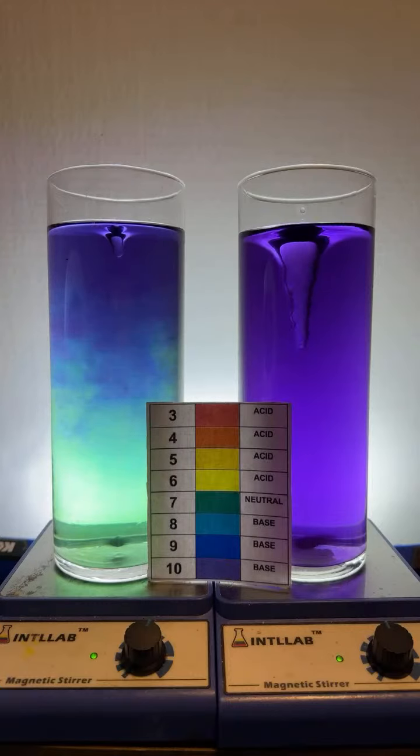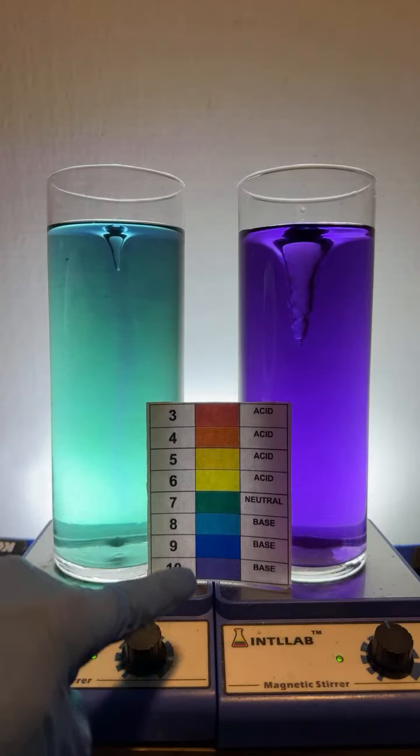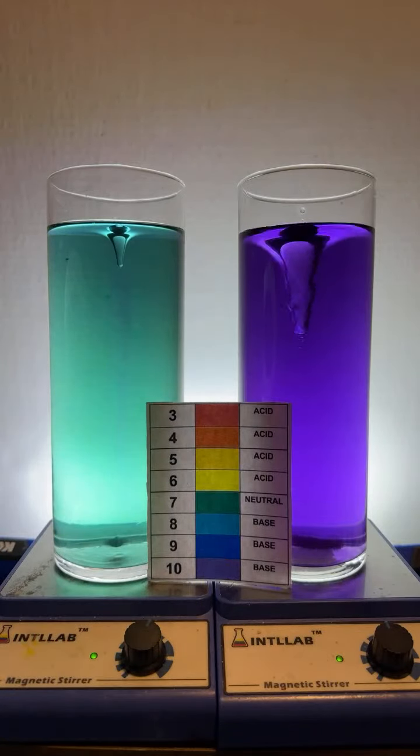It's similar to a litmus test. A litmus paper, however, only shows two colors, red in acid or blue in base. This shows a variety of colors at different pH values.